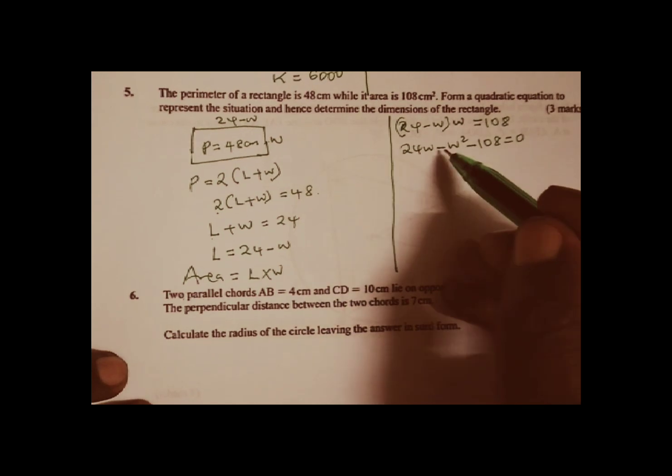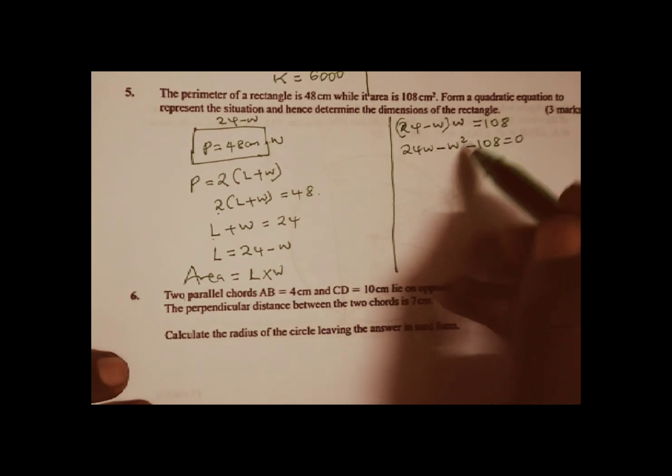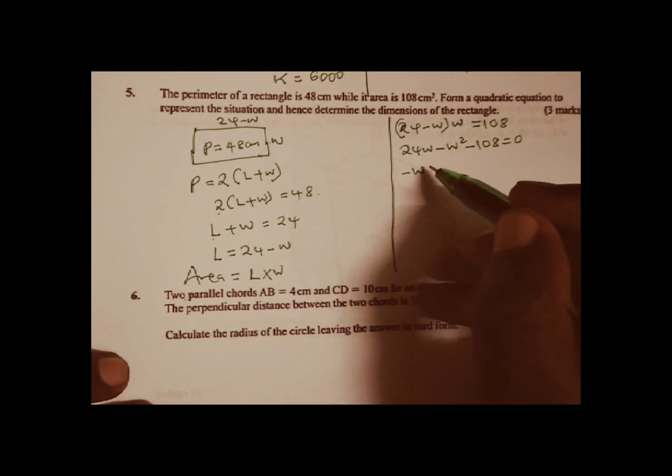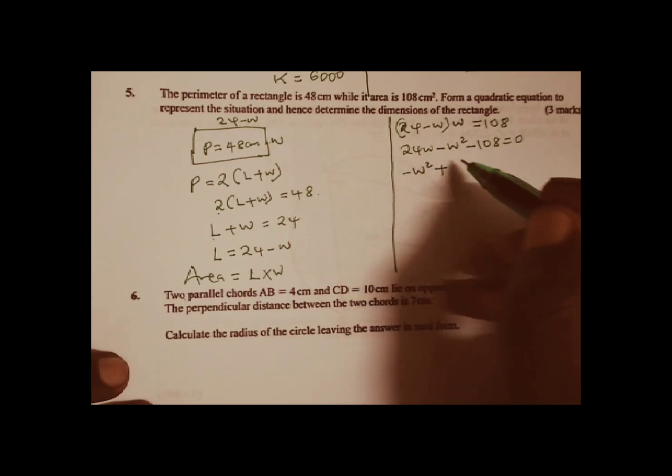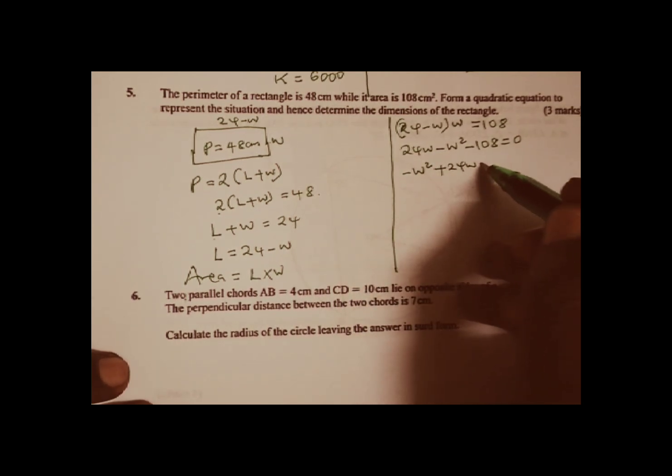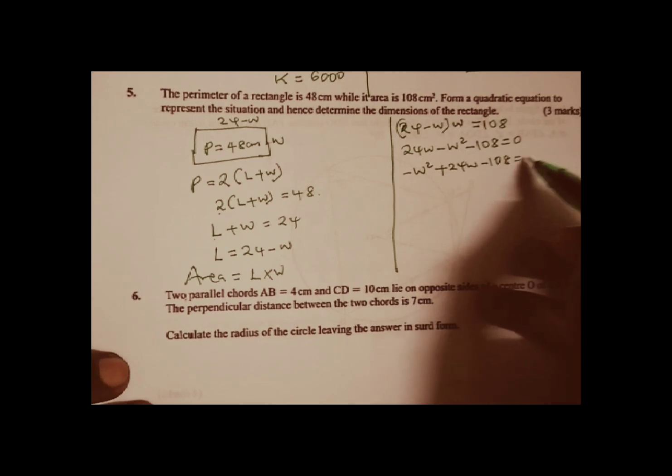And if we bring 108 to this other side, we have to equate the expression to 0. If we reorganize, we begin with the quadratic term, which is minus W squared. Then we add 24W minus 108 being equal to 0.